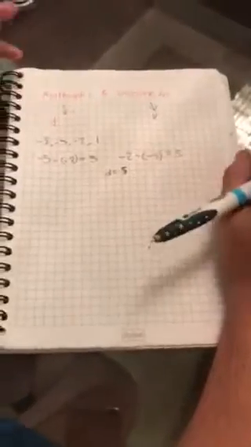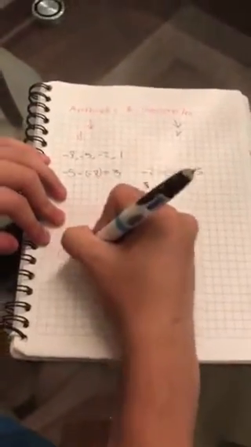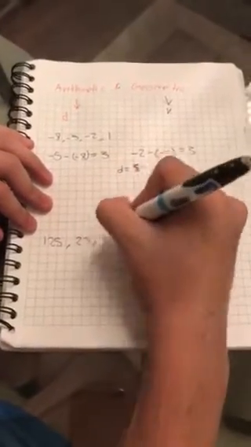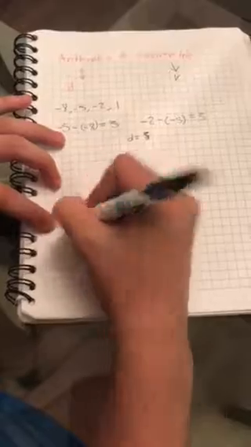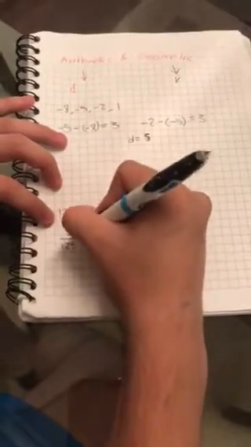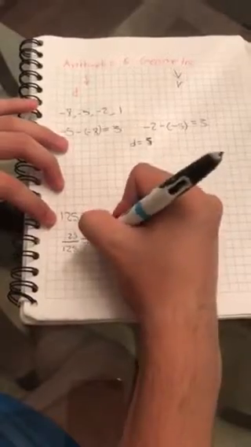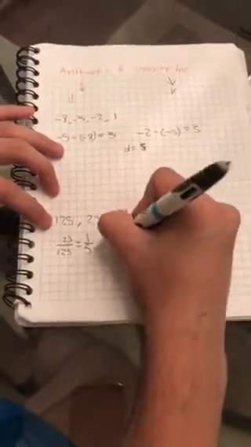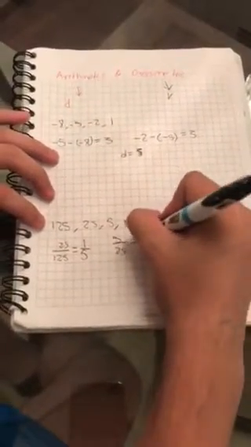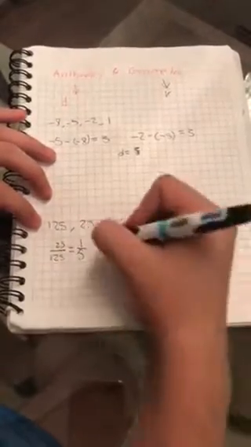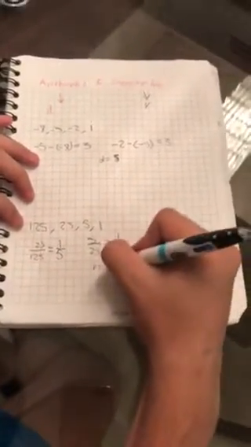So now, how can we know the r? It's easy. Suppose we have the sequence 125, 25, 5, and 1. What we are going to do is divide the 25 over 125, and this is going to give us 1/5. We're going to do the same with the other one, which is 5 over 25, and this is going to be 1/5 as well. So this is the ratio. r is equal to 1/5.